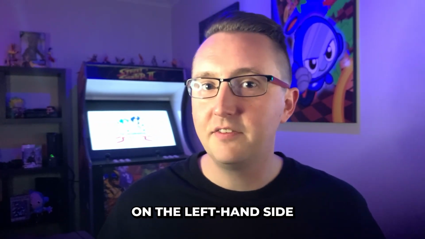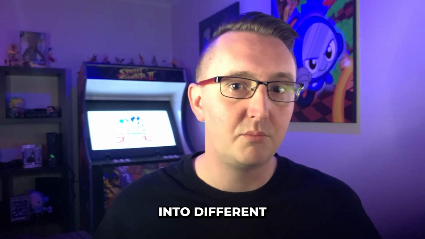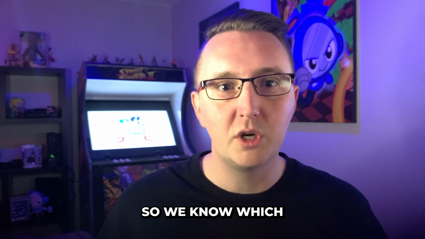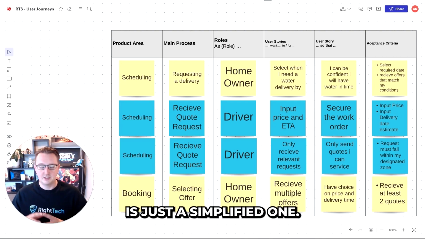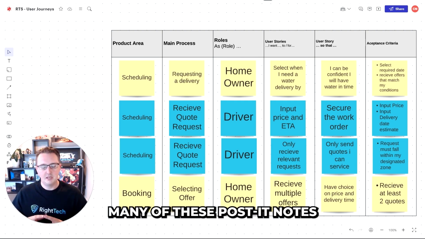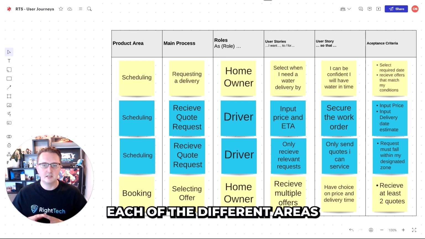You will see on the left-hand side of my template that we start by breaking our software into different product areas. This lets us group common features together so we know which part of the software they affect. Now, my diagram is just a simplified one. The reality is in yours, you're probably going to have many of these post-it notes as you go through and document each of the different areas and features.